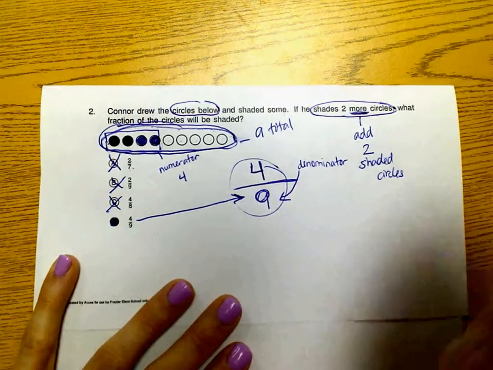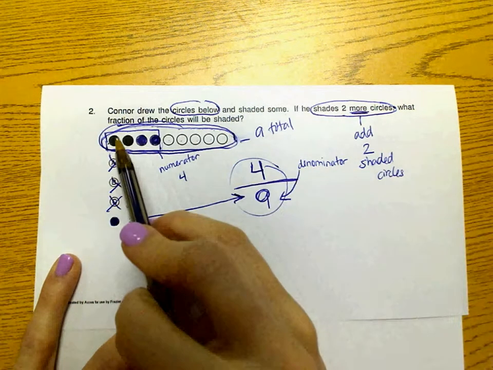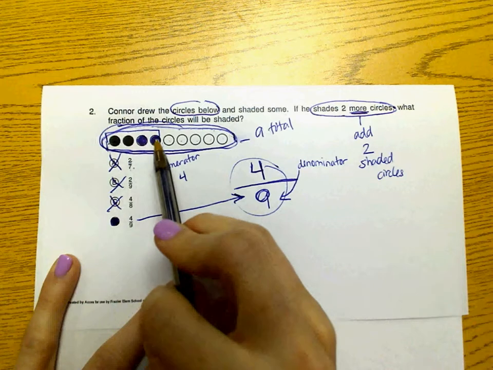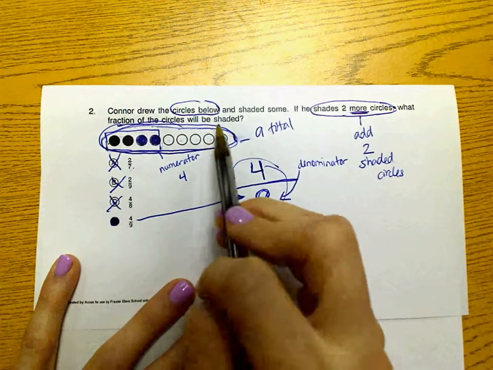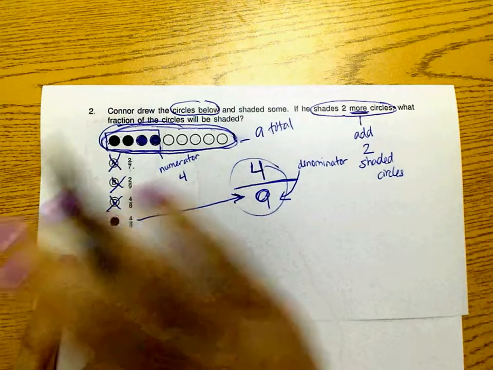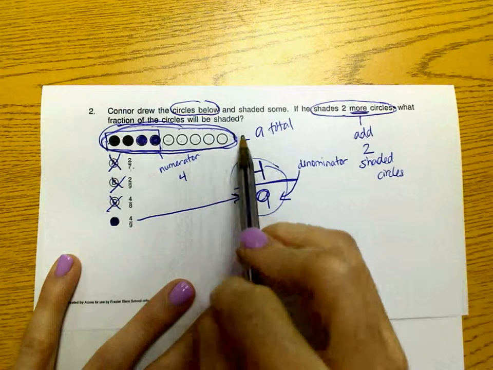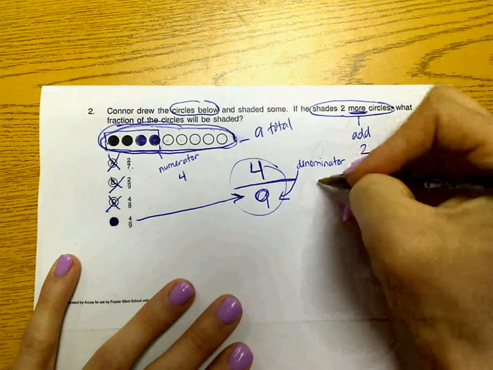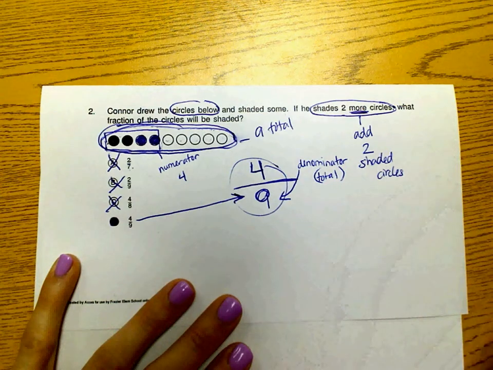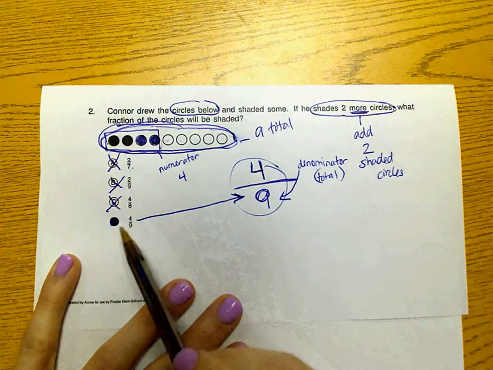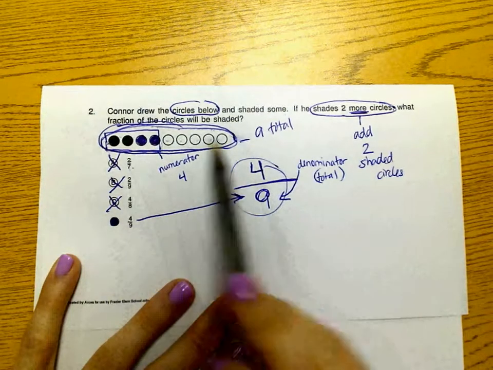Now I do want to say something about this particular problem because a lot of the time students get confused when they see shaded boxes. They know that that's their numerator, but they'll often count this as their denominator. That is a big no-no because this would not give us our denominator. Our denominator is our total. So I want to make sure that you're really paying attention to that. Okay, so we found that our answer was 4/9, and our numerator was 4, and our denominator, our total, was 9.